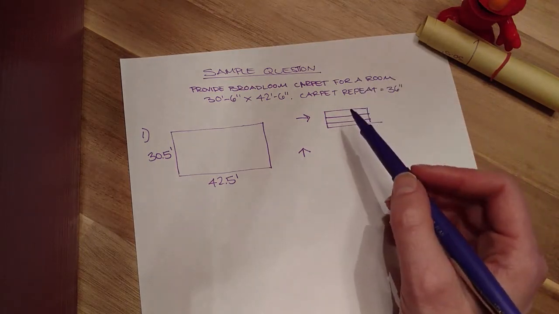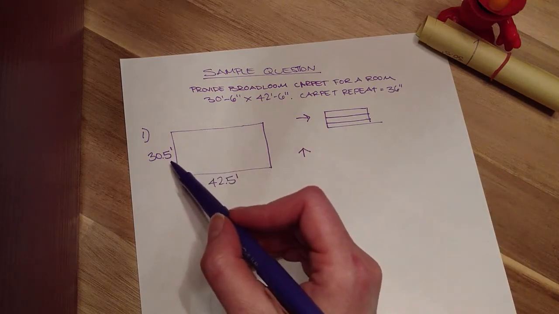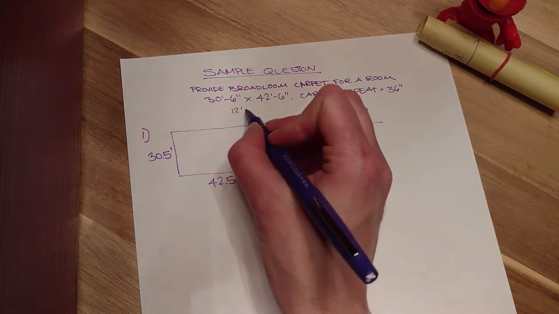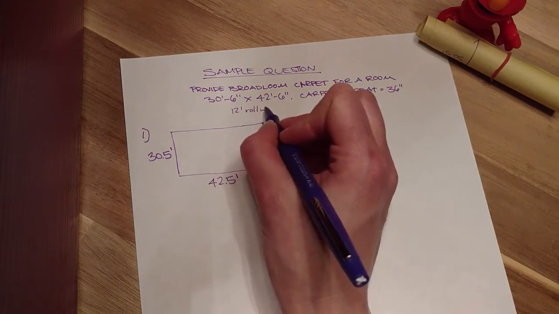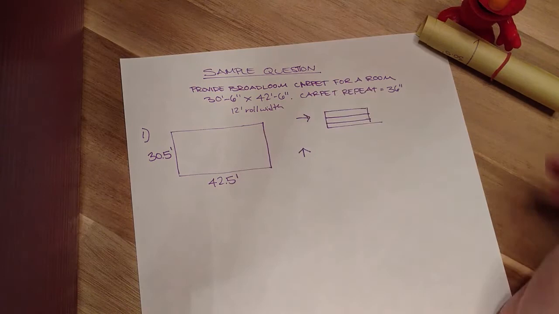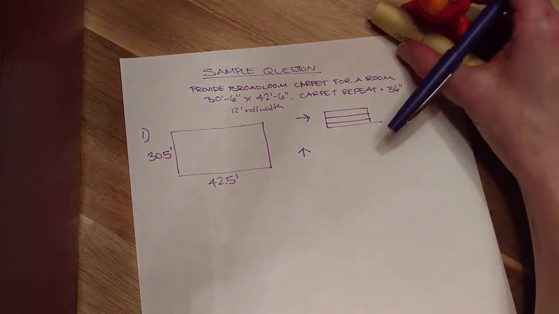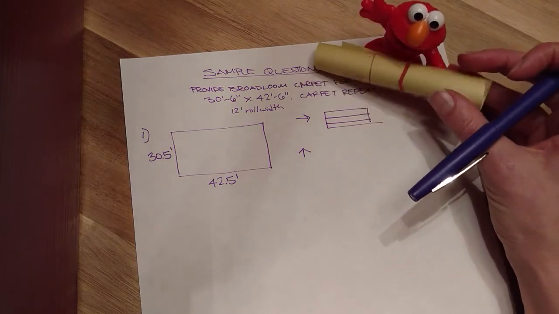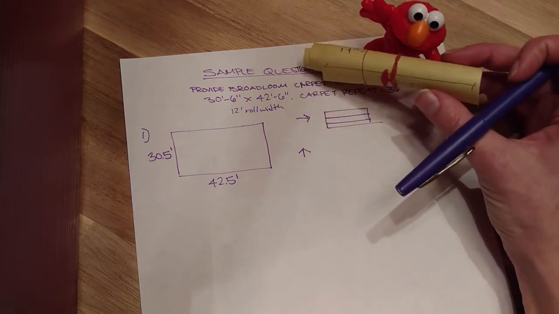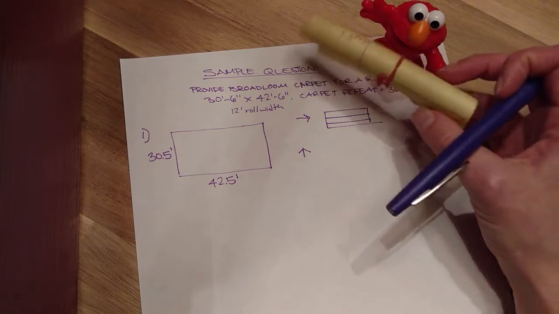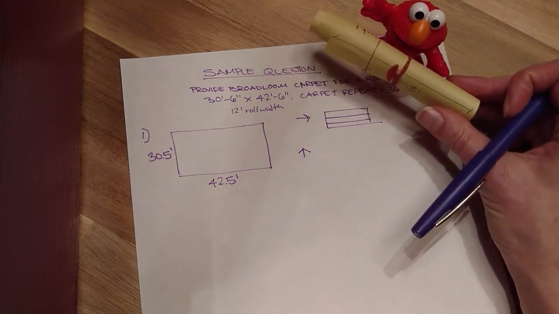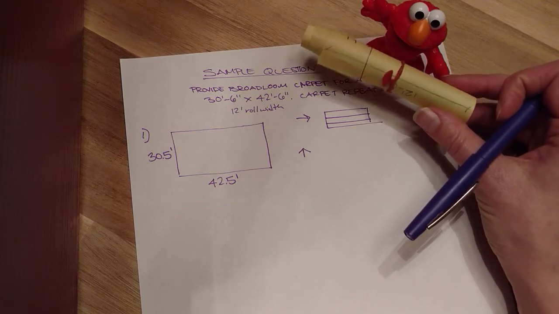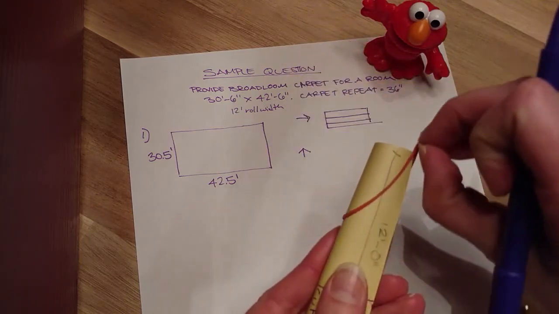I did that by dividing this 30.5 by 12, because remember, 12-foot roll widths. If you saw Elmo over here, Elmo is our carpet installer, and here he is holding a roll of carpet. It literally looks just like this. Elmo is a kid's toy that was the most to scale. So you can see it's quite a bit longer than Elmo himself.